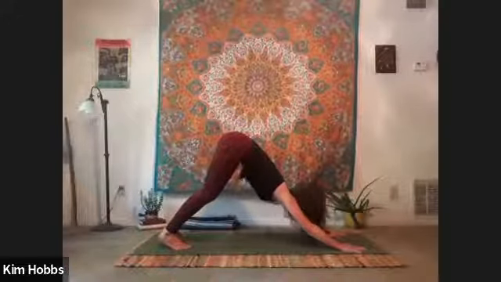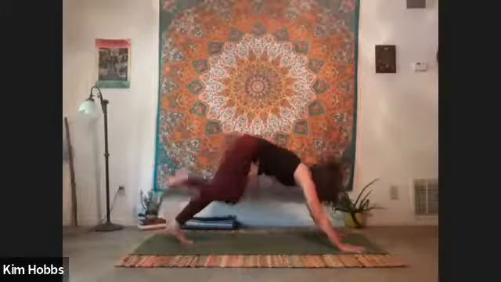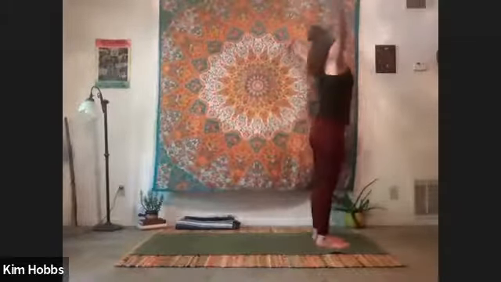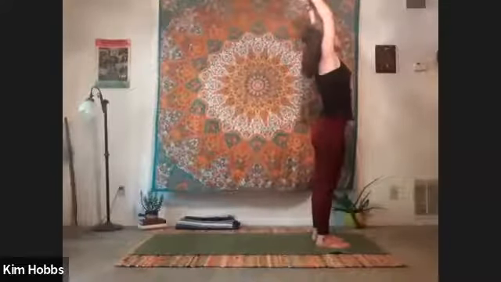Feel what's happening now, and then look between your hands and either step or jump forward to the top of your mat. Inhale into your halfway lift, flat back, and exhale, fold. And inhale, take that wide arm sweep, come all the way out and up. And exhale, bring hands to heart center.